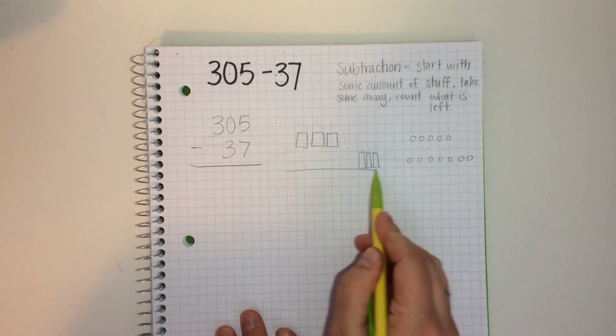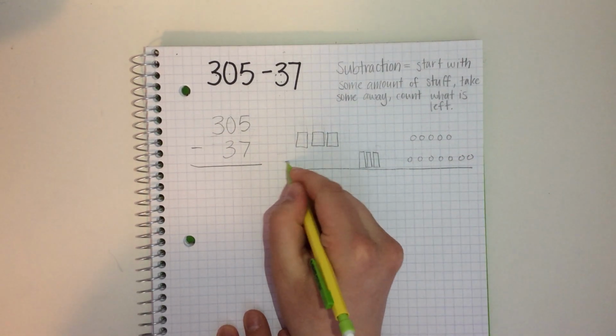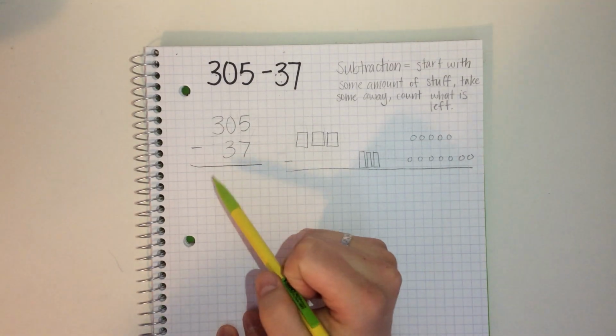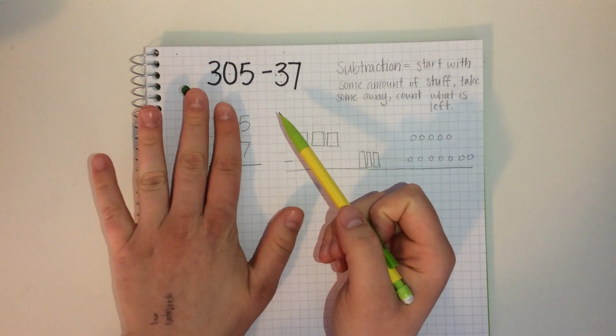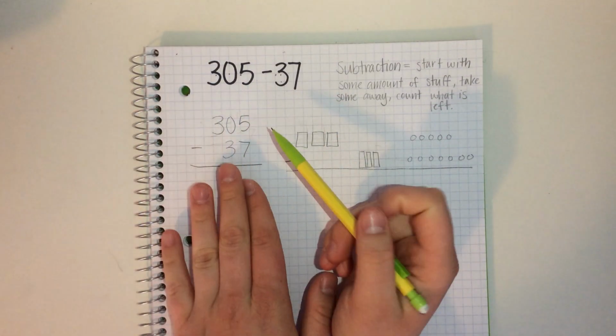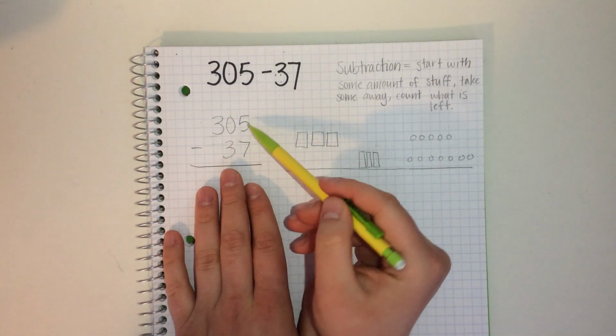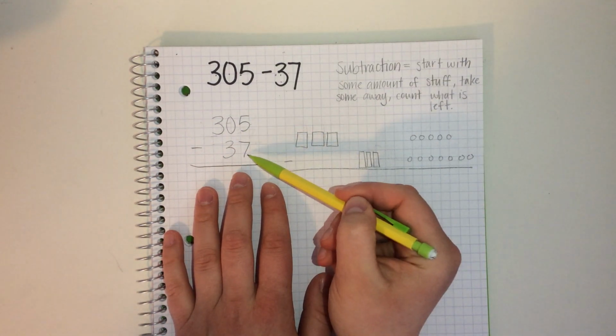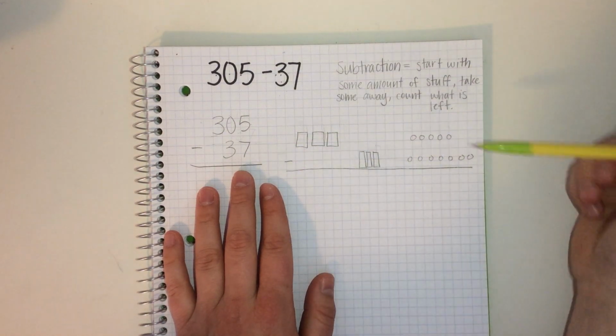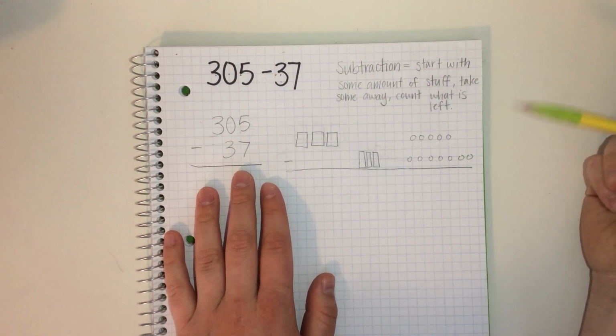So an important thing to remember when we do subtraction is that the starting amount of stuff that we have, no matter what place value we're looking at, is going to be on the top, and then what we are taking away is going to be on the bottom. Same within the block form.